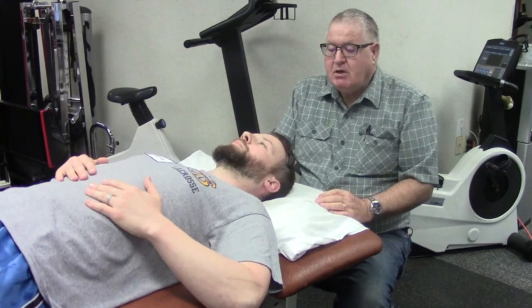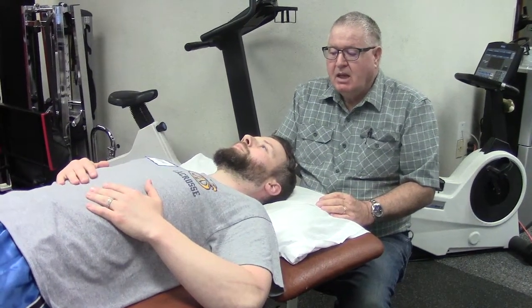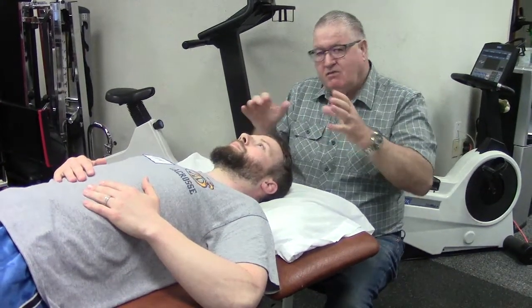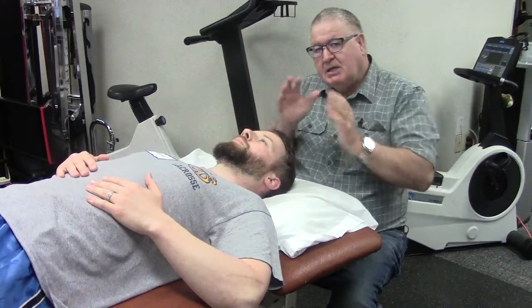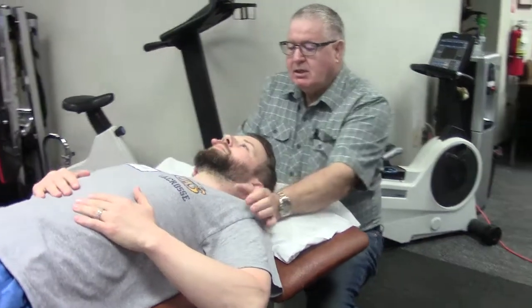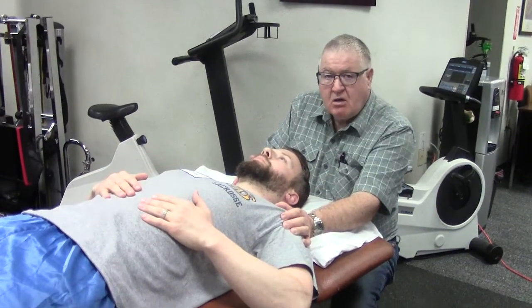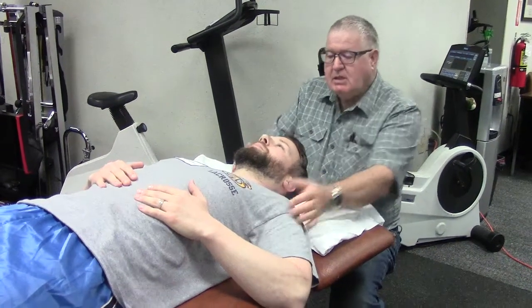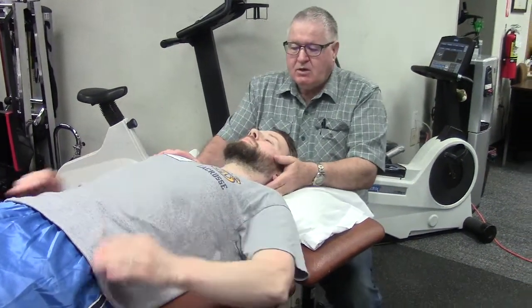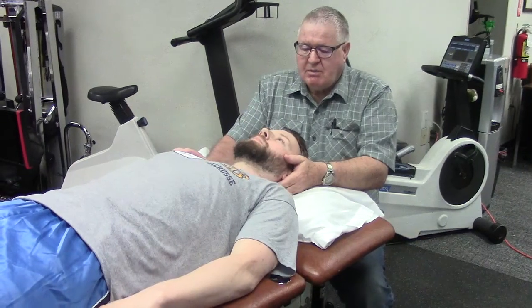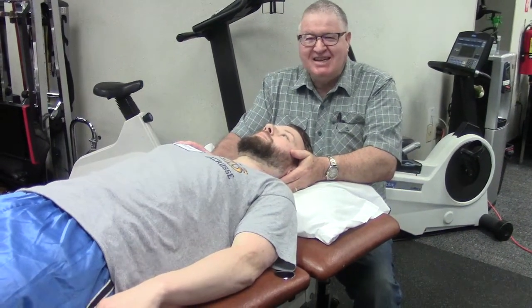Now I'm going to show you something interesting. His head is going into side bending, so his nervous system is participating, and he's going to be strong in that direction. Side bend to the right. Show me how strong you are. He's pretty strong. Okay? We tested this a while ago. Now we're going to do the same thing on the left. Don't let me side bend you. Look at what he pulls in. Isn't that amazing?